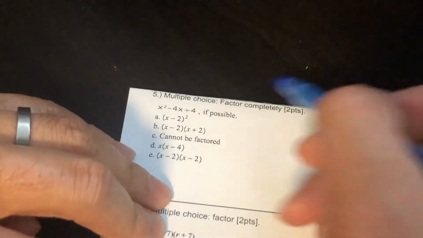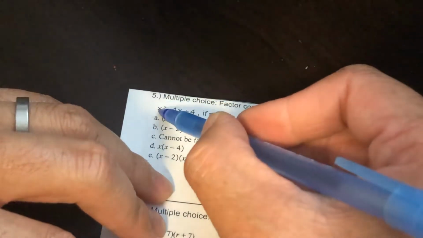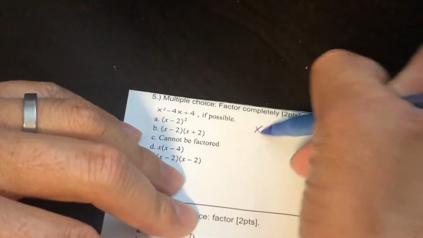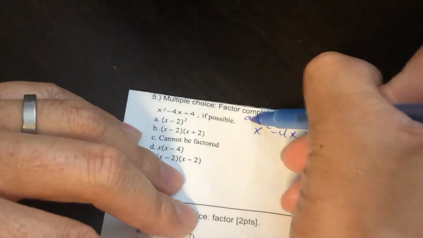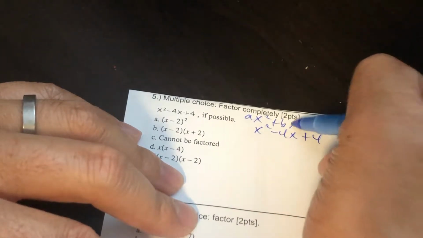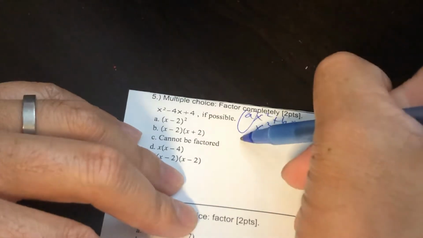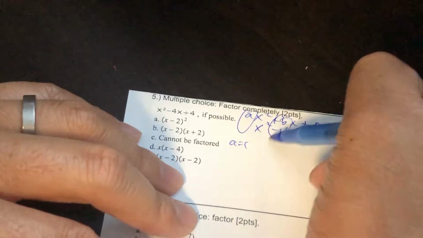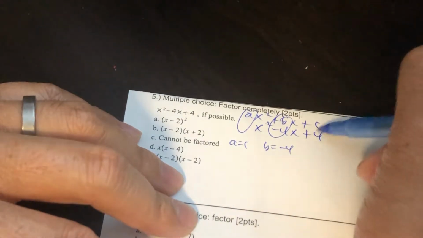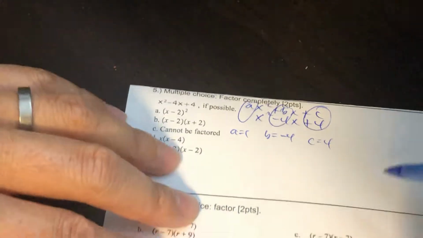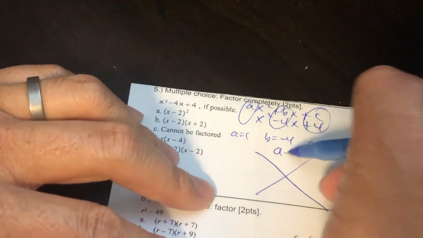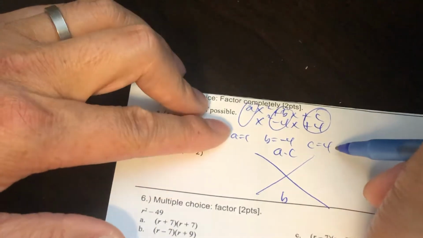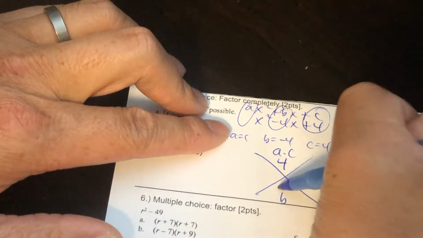Question number 5. Multiple choice, factor completely: x squared minus 4x plus 4. Again, I would put standard form right above it or below it, and then you can recognize A is 1, B is -4, and C is 4. So if you apply our trick, A times C is 4, B value is -4.